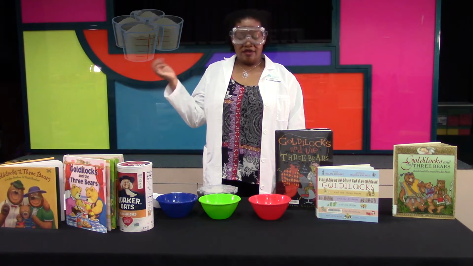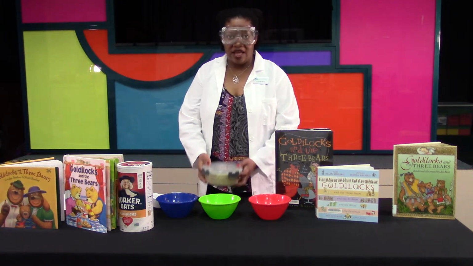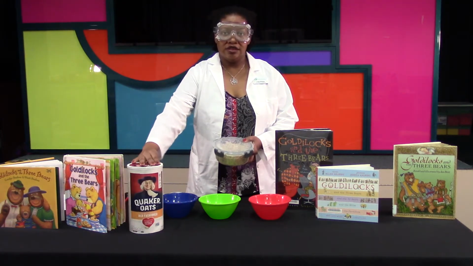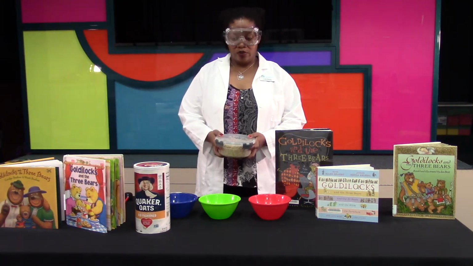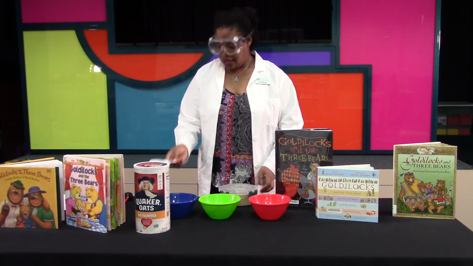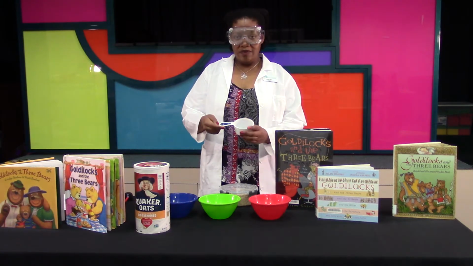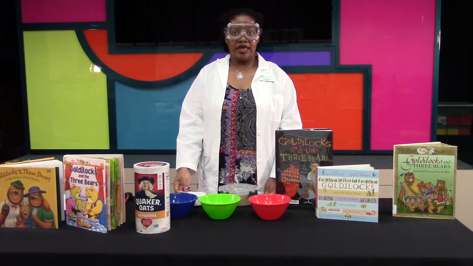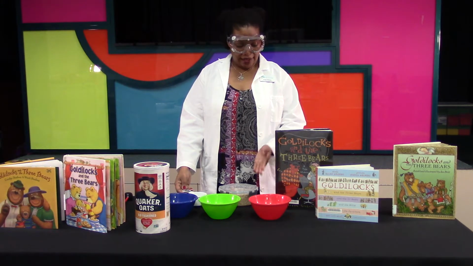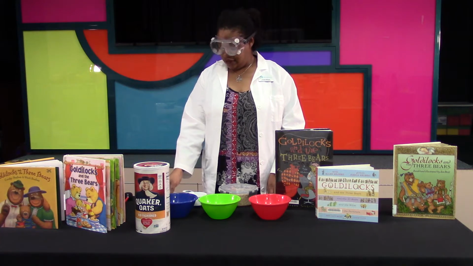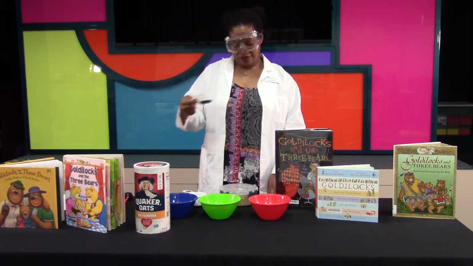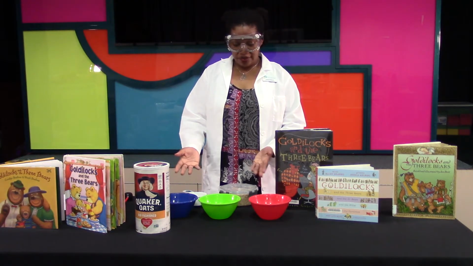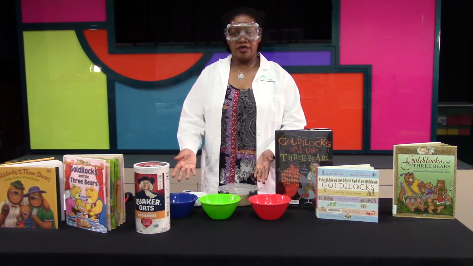For us, that's going to be the portion size of our porridge, oatmeal. We're using Quaker oats for our porridge today. Papa Bear is going to get a heaping 1 cup of oatmeal. Mama Bear is going to get 3/4 cup, and Baby Bear is going to receive a 1/2 portion. That is our independent variable because they are all receiving different amounts of porridge.